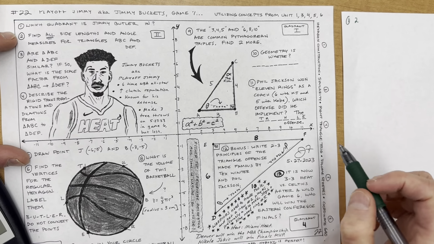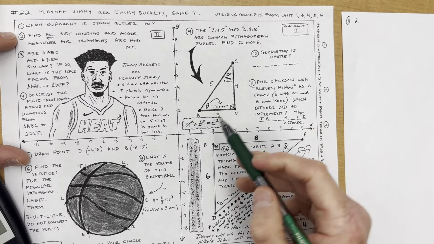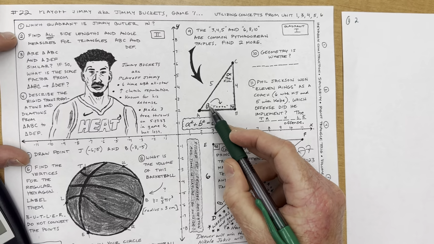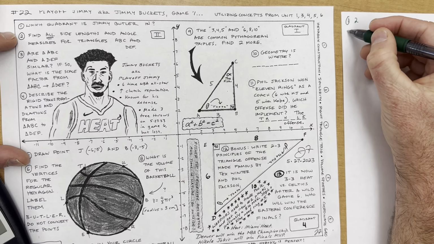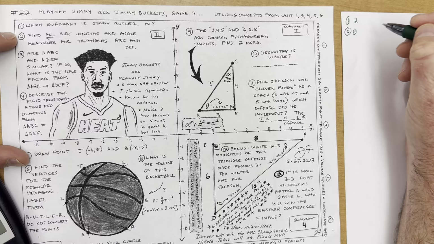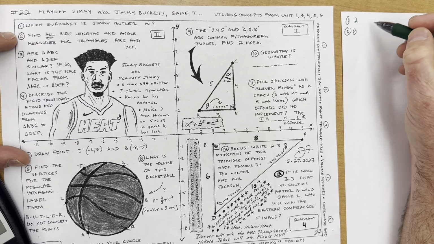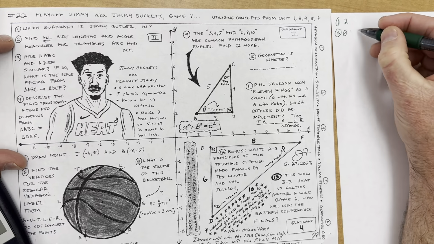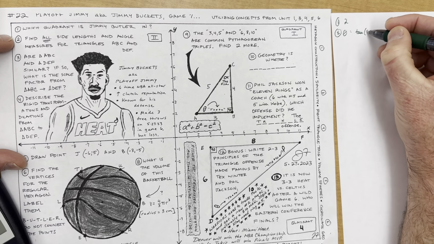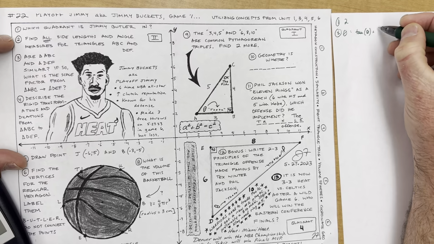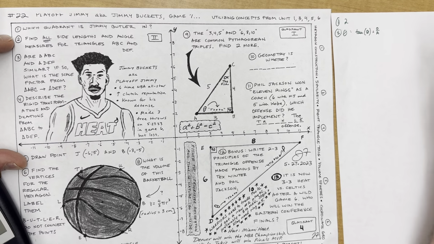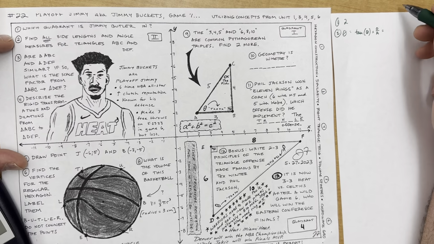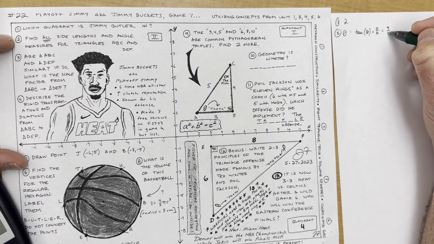So we need to first find theta. To find theta, you will say that tangent of theta equals opposite over adjacent, which equals 4 over 3.